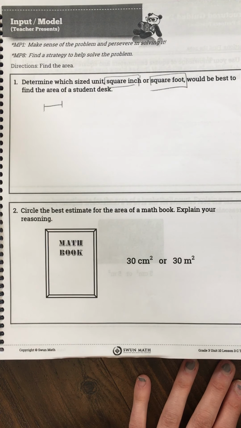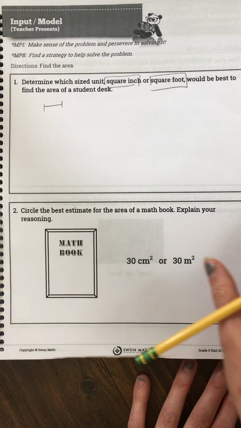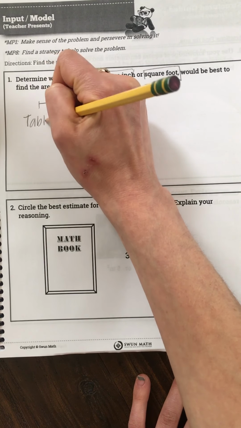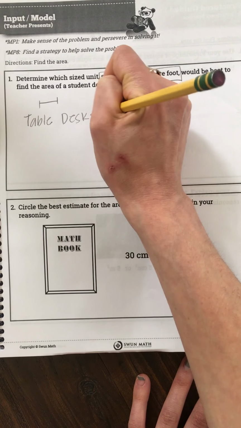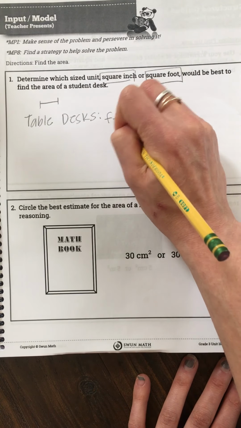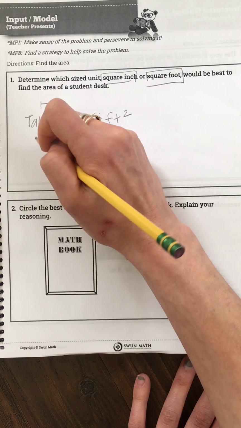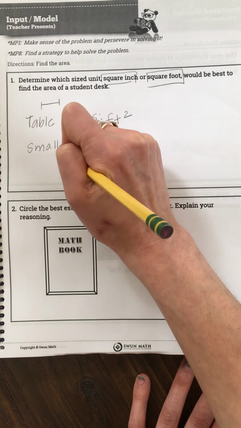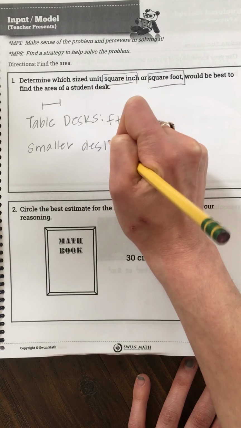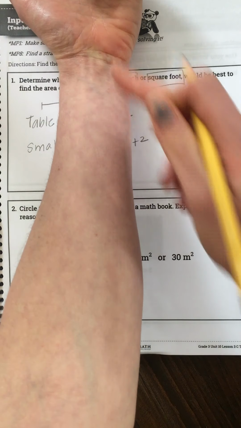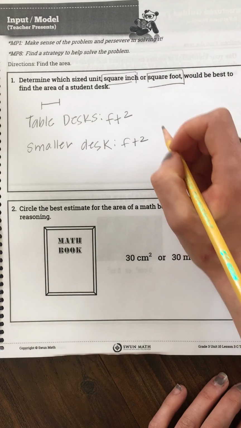Well, this really depends on how big the desk is. If we have the desks in our classroom where they're really big tables, you might want to use feet. So if it was our table desks in our classroom in room 11 right now, you might want to use feet squared to see how much area those tables take up because they're bigger, okay? If it was a smaller desk, like the desk that the 5th graders have, where they're more individual, you might still want to use feet squared because we know that a desk is longer from our wrist to an elbow. Our desk is longer than 12 inches.